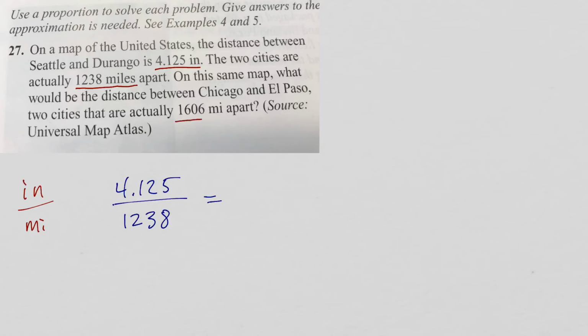Okay, number 27 asks us to solve using a proportion. So a proportion is always one fraction is equal to another fraction. Each fraction represents a situation. So in the first situation, we have 4.125 inches on a map represents 1238 miles. So I'm going to put inches over miles to make sure I don't accidentally flip-flop this. I set this equal to the second situation, which says that the things are 1606 miles apart.